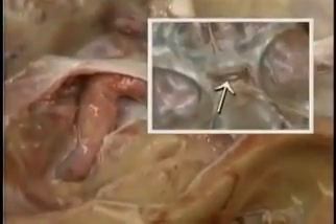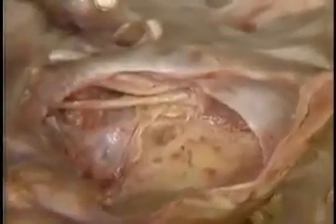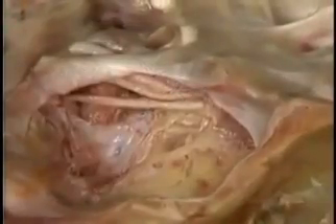It's bounded medially by the dura that lines the pituitary fossa. As we've seen, the lateral wall of the cavernous sinus contains these three cranial nerves, the third, fourth, and sixth. Outside these lies the trigeminal ganglion, and outside that, the dura of the middle cranial fossa.